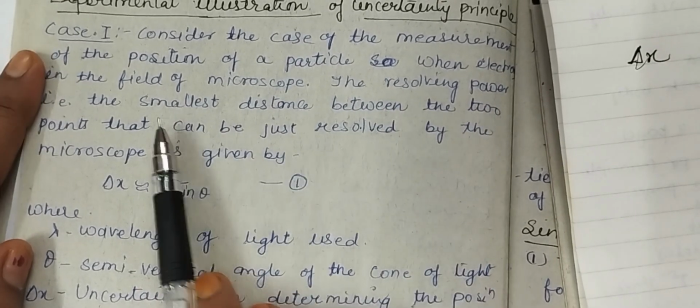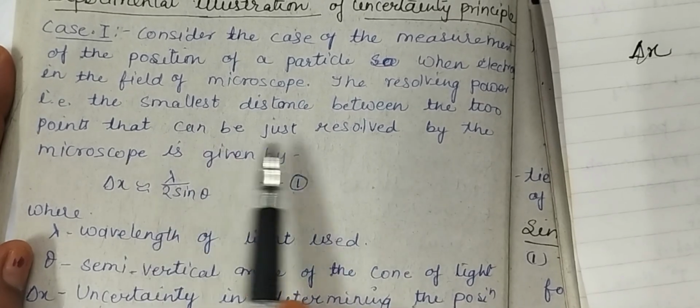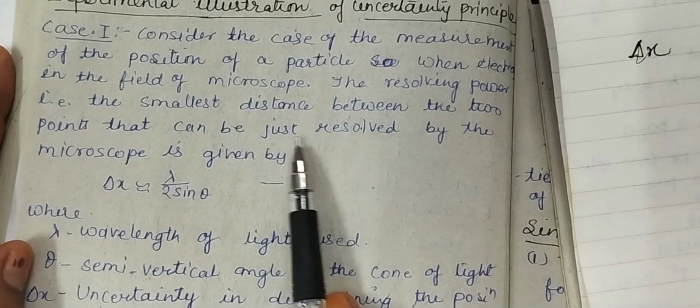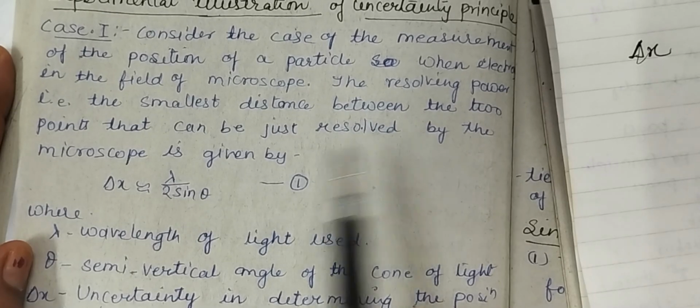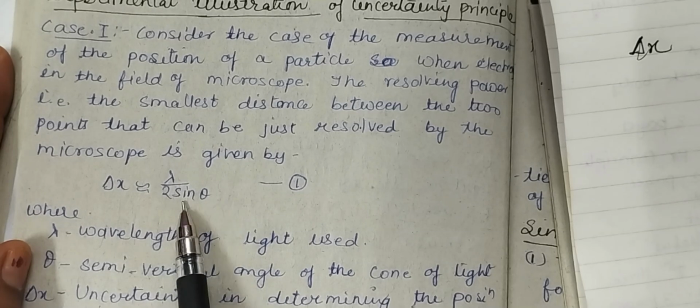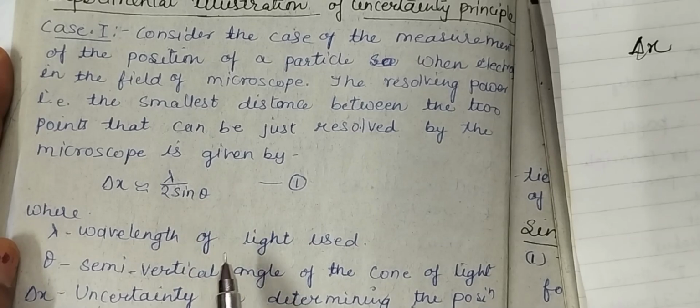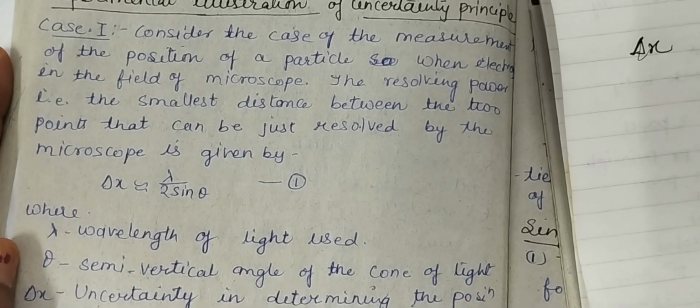The resolving power, that is the smallest distance between 2 points that can be resolved by the microscope, is given by delta x equal to lambda upon 2 sin theta. Theta is the semi vertical angle of the cone.